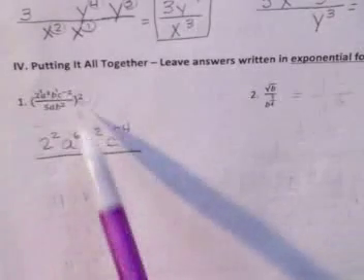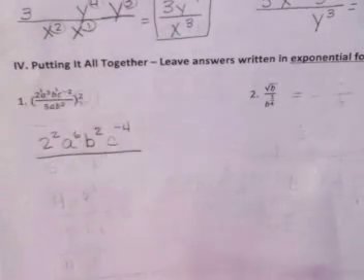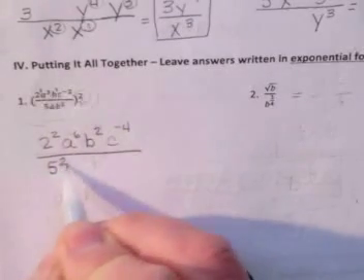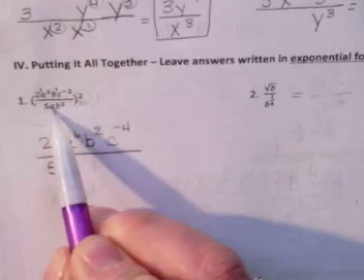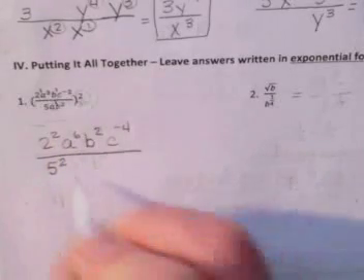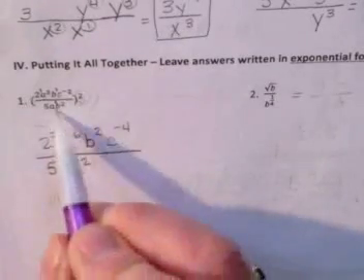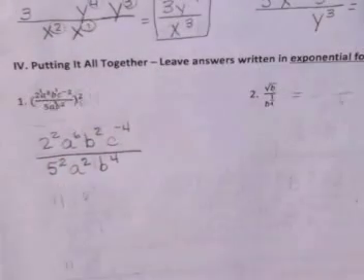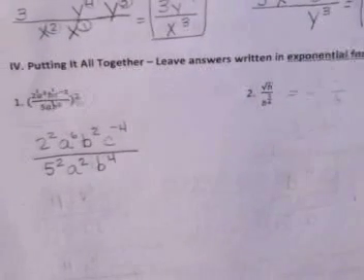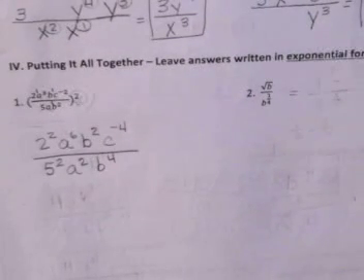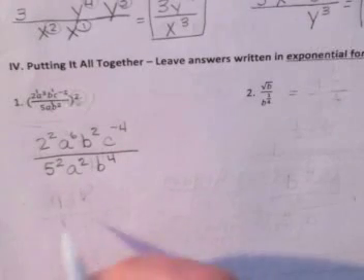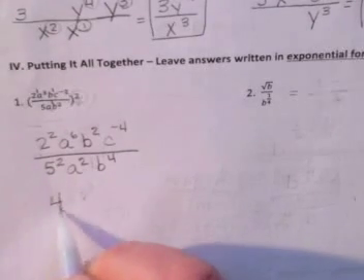I also need to raise the denominator to the power of 2, so I need to take 5 to the 1st and multiply 1 times 2 and get 5 squared. A to the 1st becomes a to the 1 times 2, or a squared, and b squared is 2 times 2, or b to the 4th. So what you'll notice is I've successfully raised to the power of 2, but I've got some negative exponents to resolve, and I can also call 2 squared 4 and 5 squared 25. So let's fix those things right now.